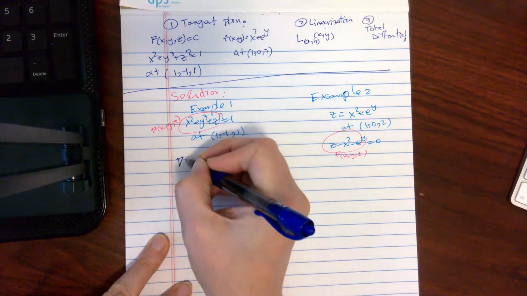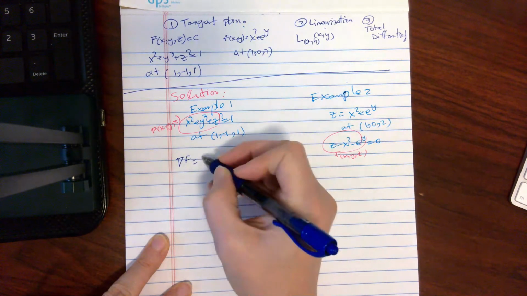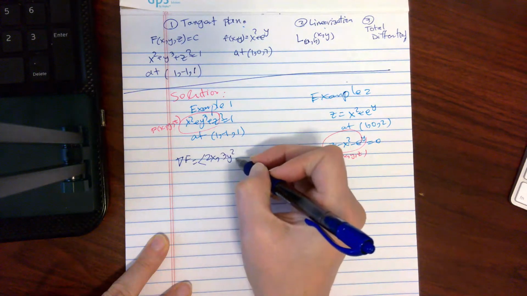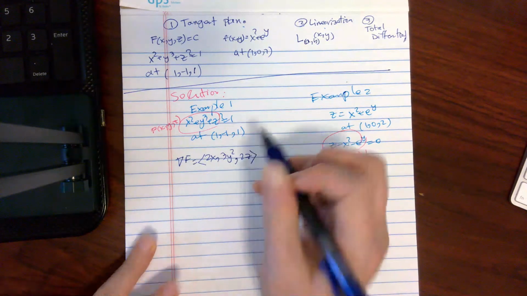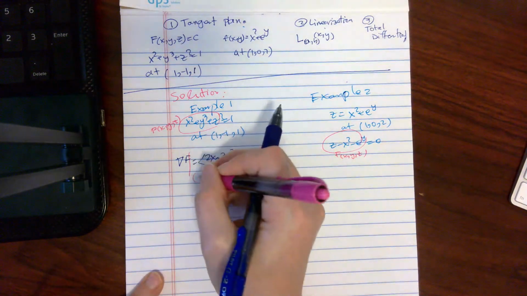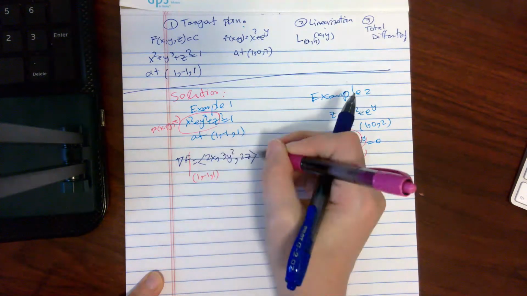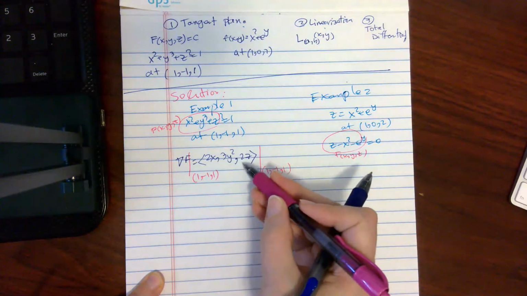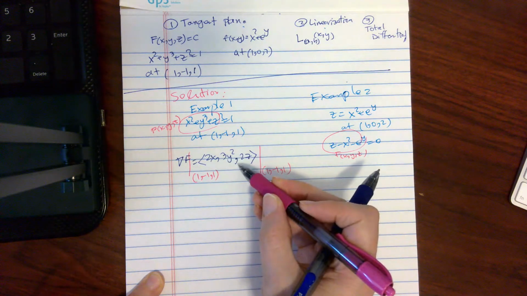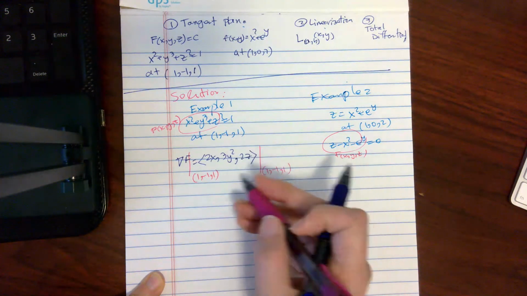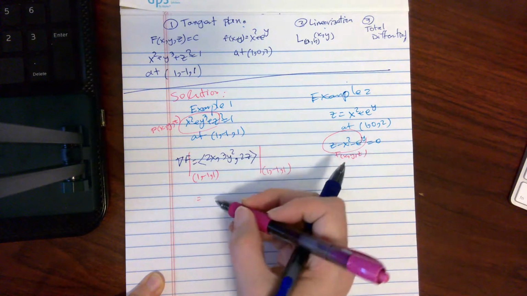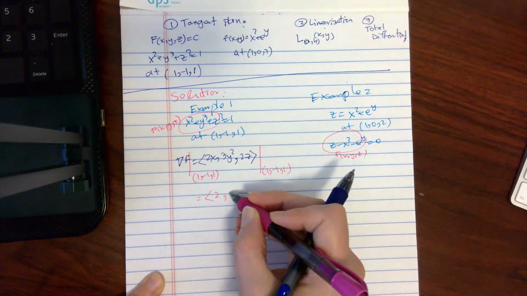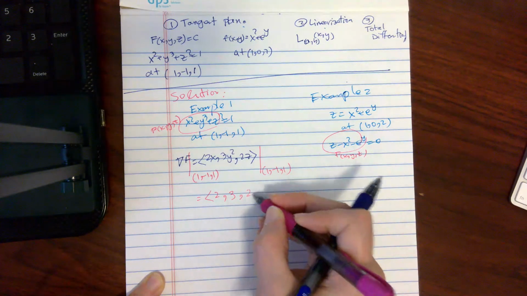The gradient of the first one is going to be 2x, 3y squared, and 2z. Evaluate at 1, negative 1, and 1, and that gives you 2, 3, and 2.